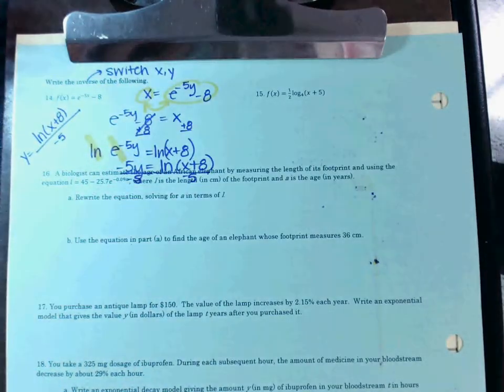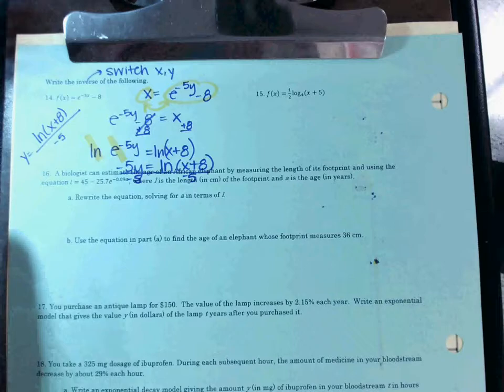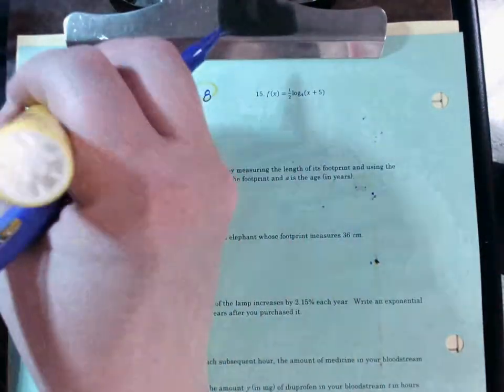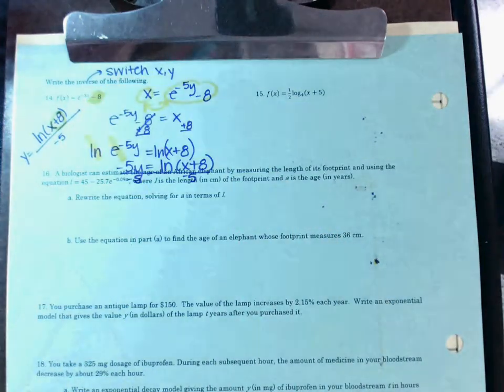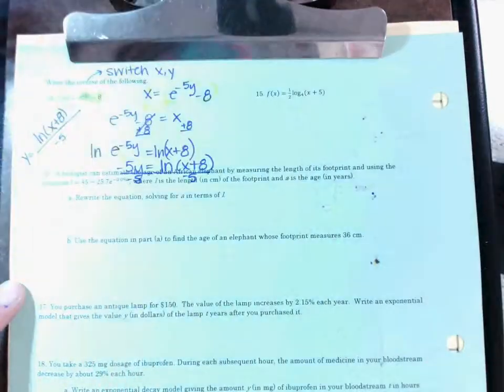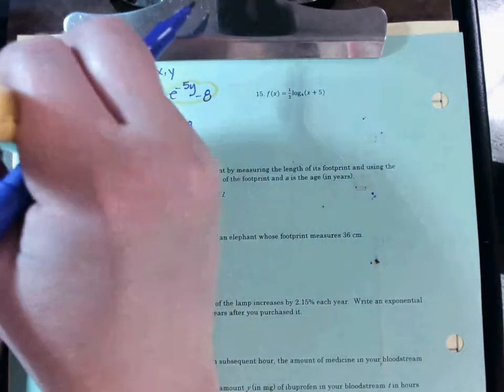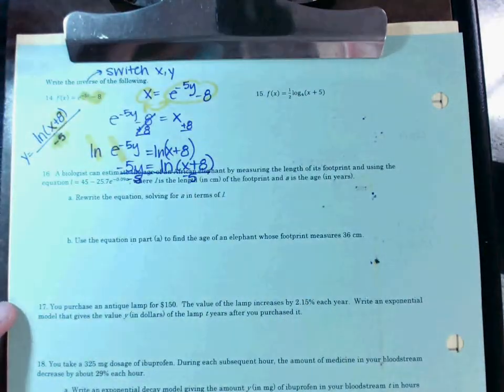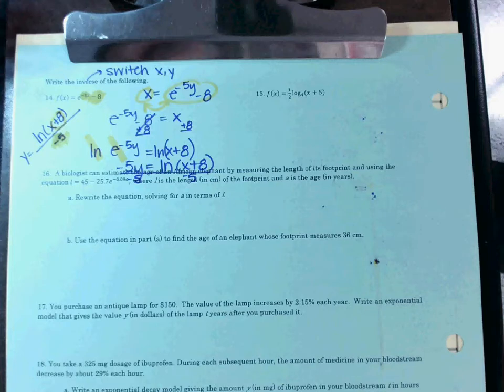Now, I want to point some stuff out to you just to have you notice some things that are going on. First thing, I had a minus 8 on the outside. What did my inverse end up having in it? A plus 8 on the inside. Okay, then I had a times 5 on the inside. What does my answer have? A divided by 5 on the outside. So remember, for your inverses, that's always true. Whatever you start with, you're going to still have it in your answer, but it'll be the opposite.